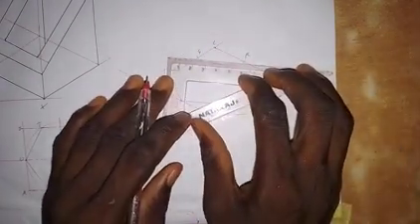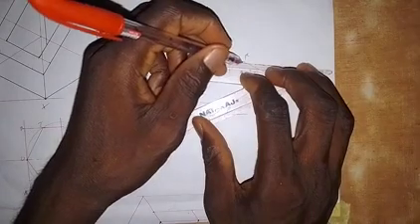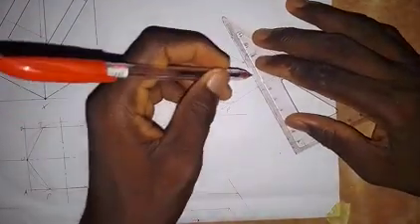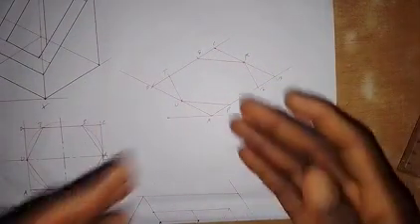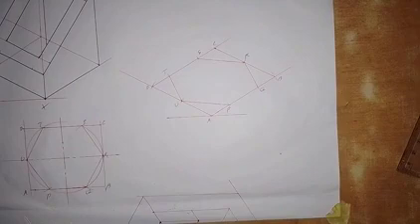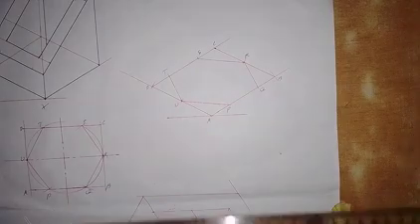Then I will connect RS together, though it's not everything that we show. Then I will connect QR together like this. Okay, so this is the base. This is the base that we need.